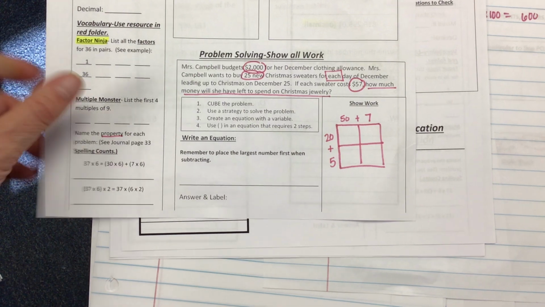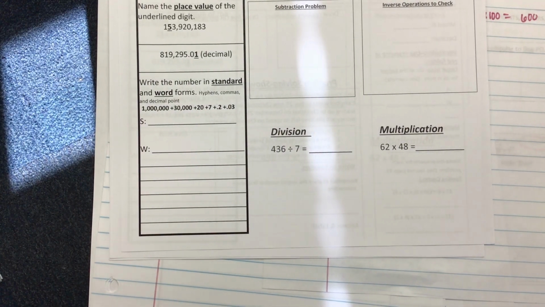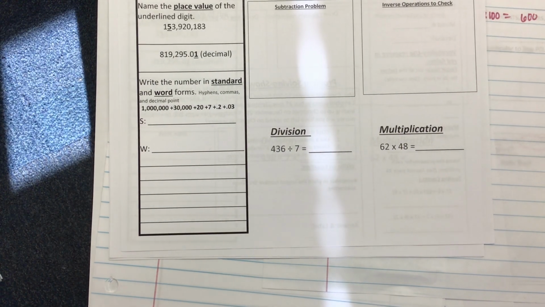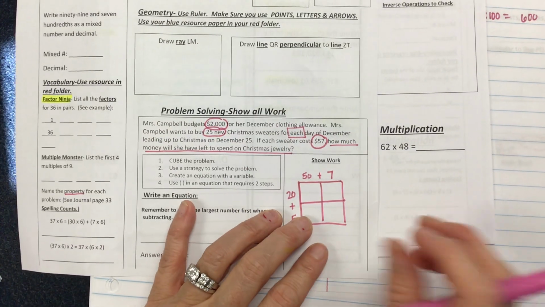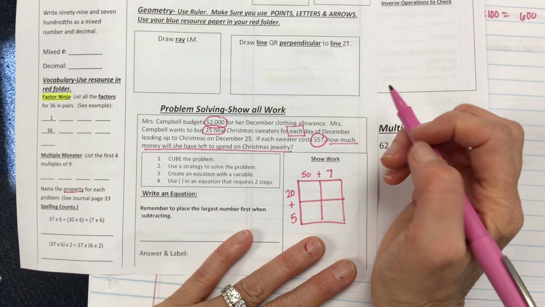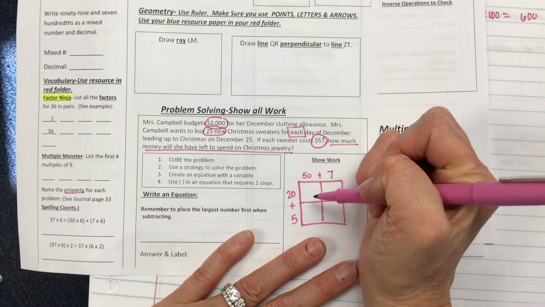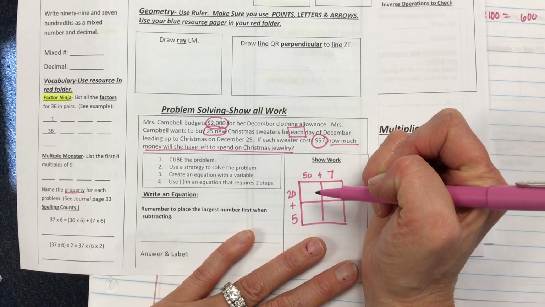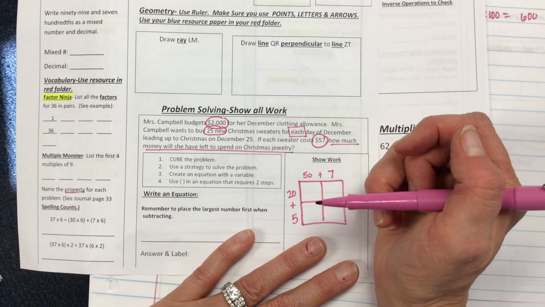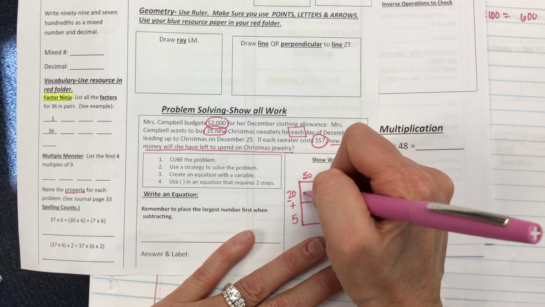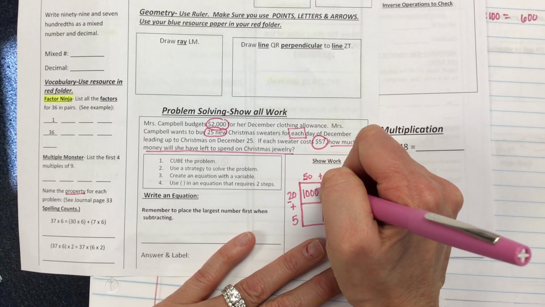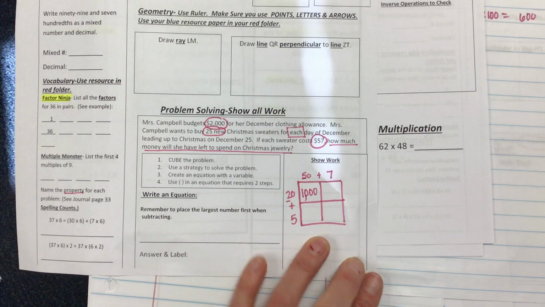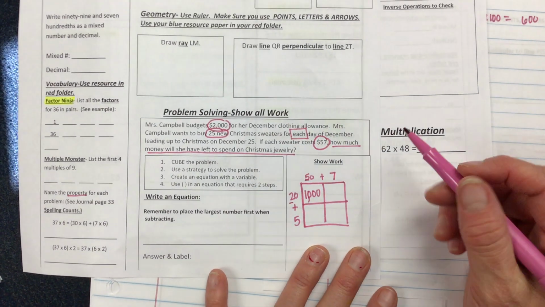It's a 2-story area model like this. And then I broke apart 25 on the side and 57 across the top. So in my first box, I need to multiply 20 times 50. What is 20 times 50? 1,000. 2 times 5 is 10, and I need to add 2 zeros. So your first partial product is 1,000.